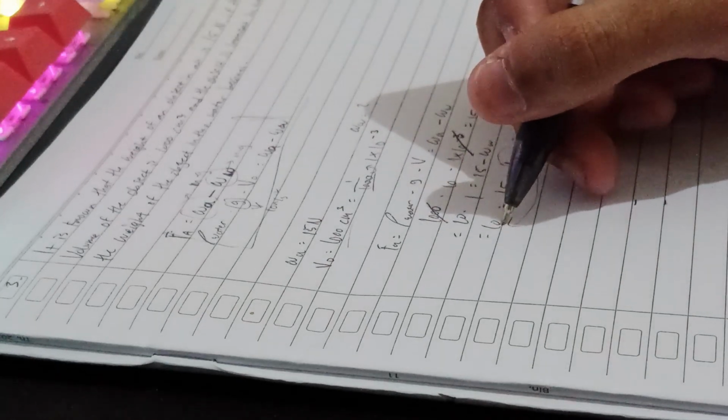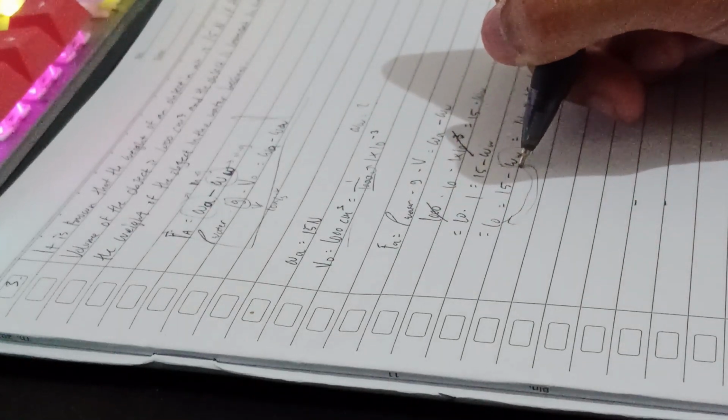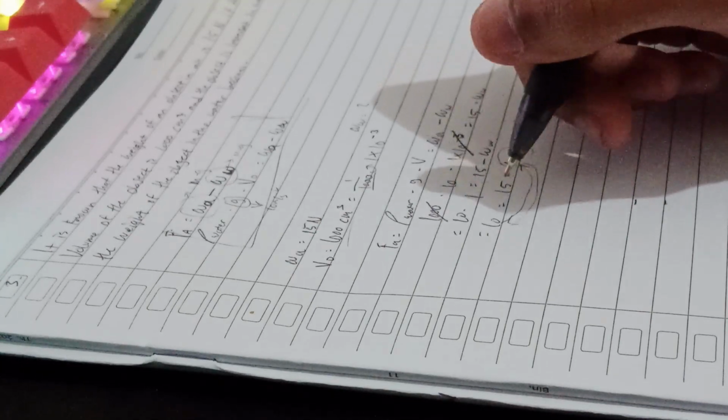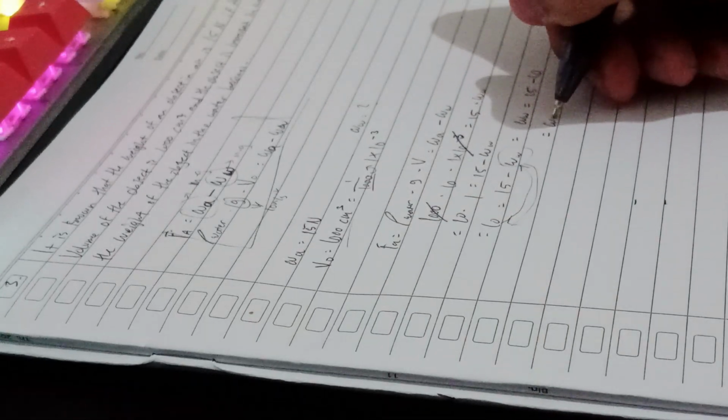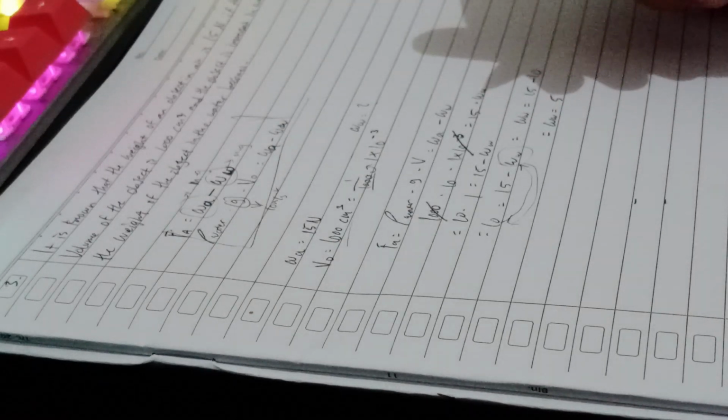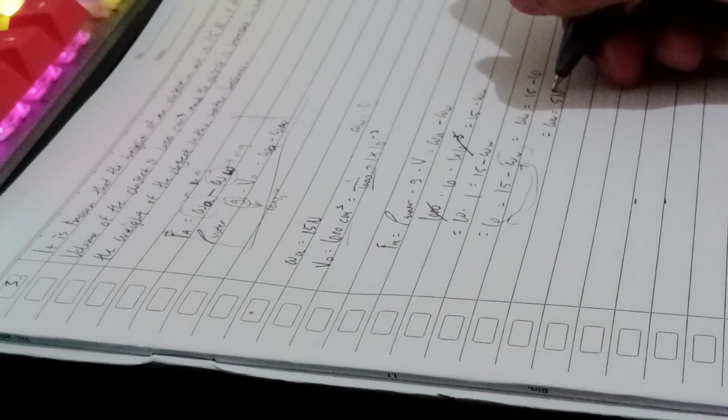The 10 switches over here, so it becomes minus, right? So omega inside the water equals 5. There you go. And don't forget, it's always Newton, so we put N. There we have it.